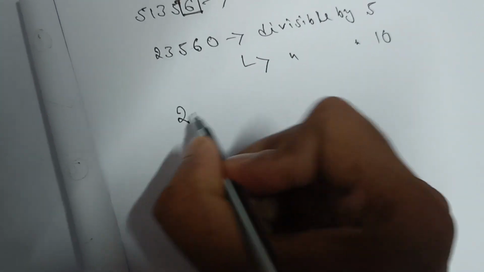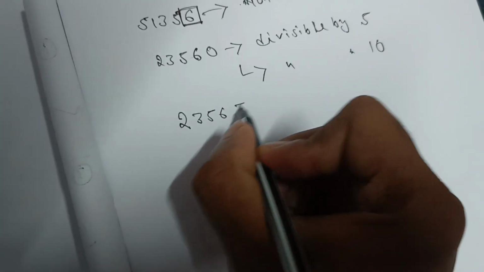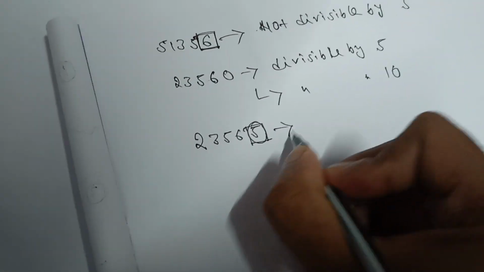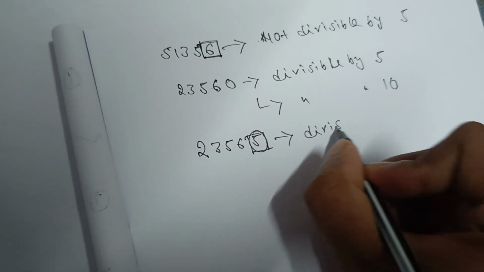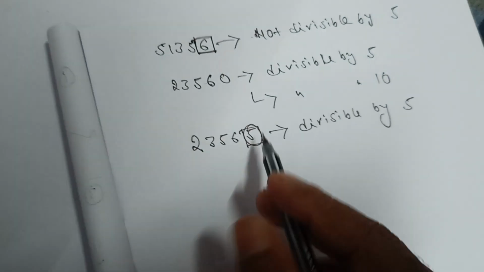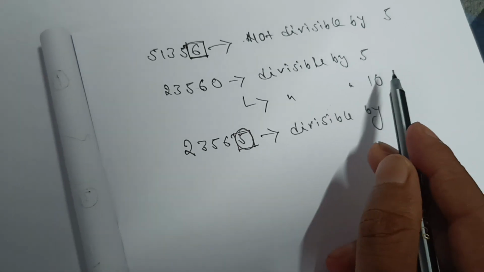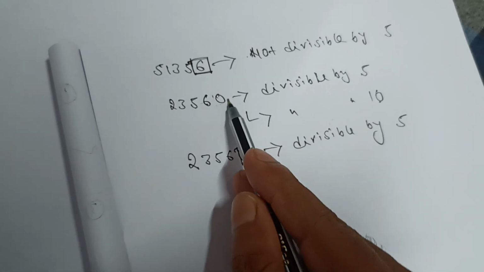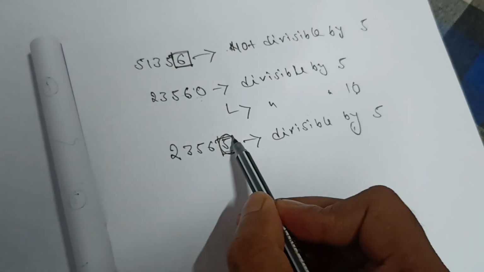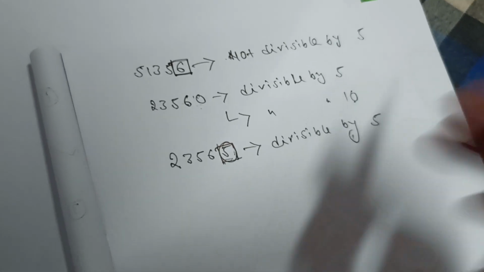Where the unit digit is 5, it is divisible by 5 only. So the divisibility rule of 10: the unit digit should be 0, and for 5, the unit digit must be 5 or 0.